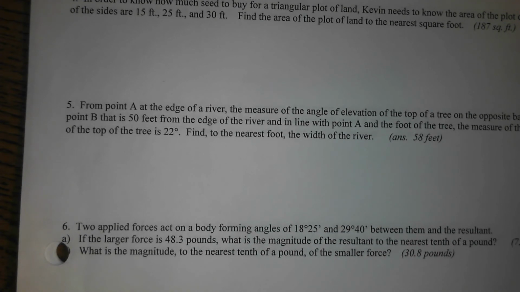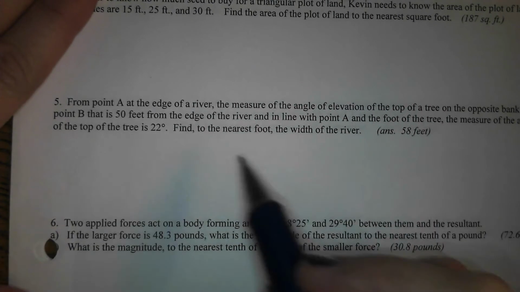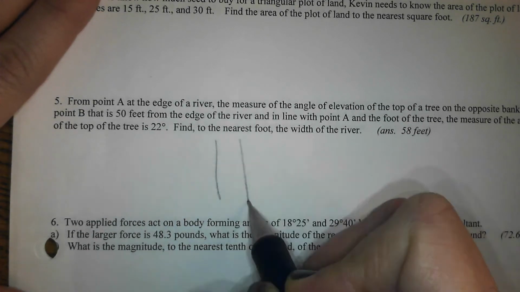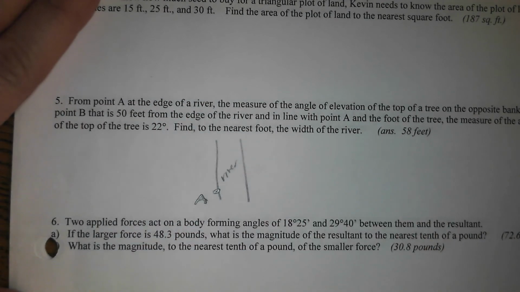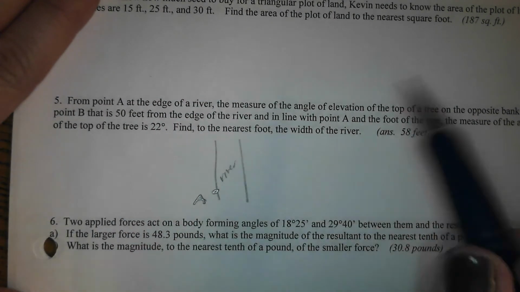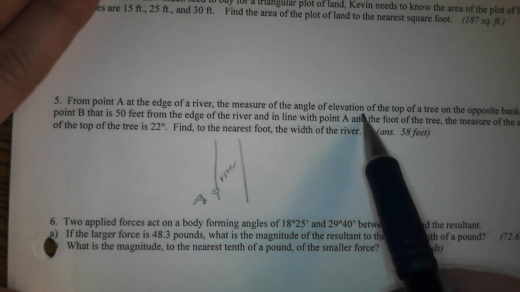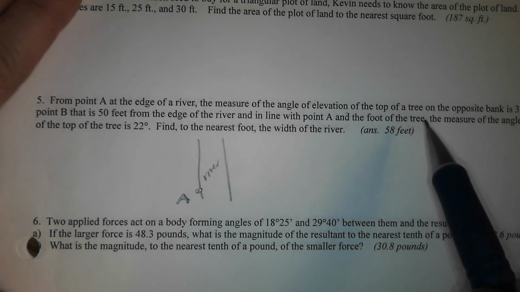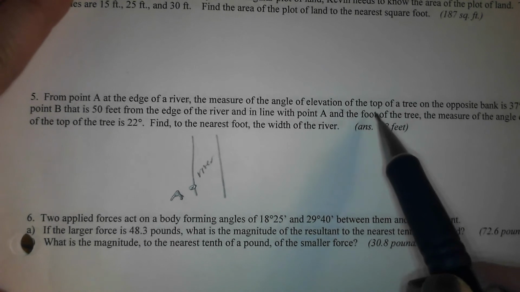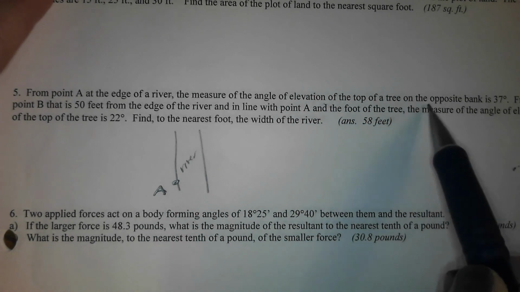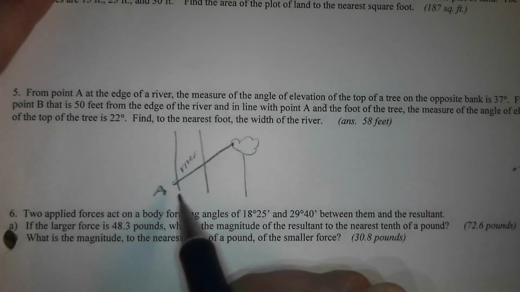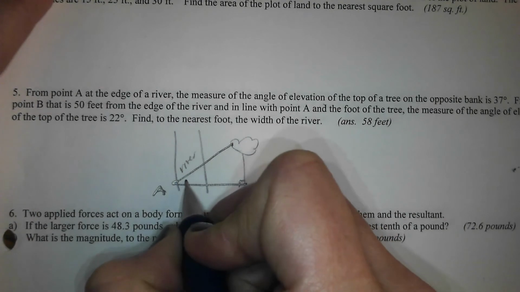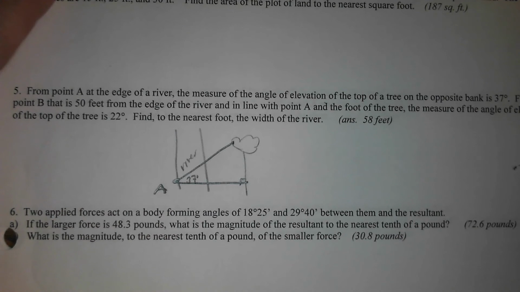Okay. So in 5, to draw the diagram, you're from point A on the edge of a river. So this is just going to be my river. And this is my point A. The angle of elevation of the top of a tree on the opposite bank is 37. So here's some tree, and the angle of elevation is 37. You follow that, Allie? Okay.